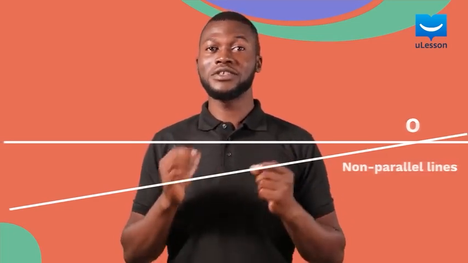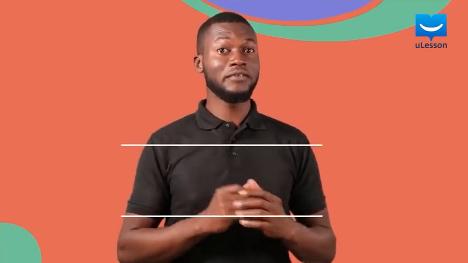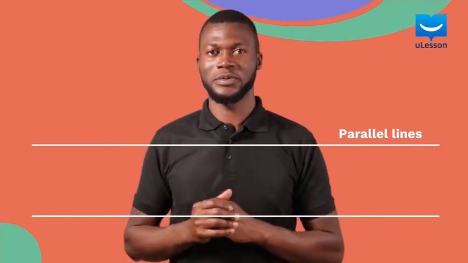Now, let's consider these two other lines. If we keep extending them, will they ever meet? Let us see. We can see that these lines will never meet, no matter how long we extend them. Both lines are said to be parallel to each other.